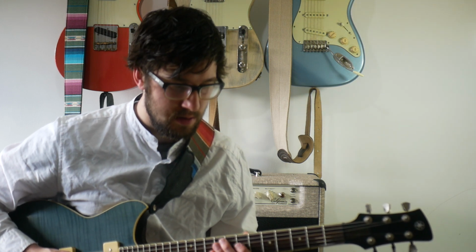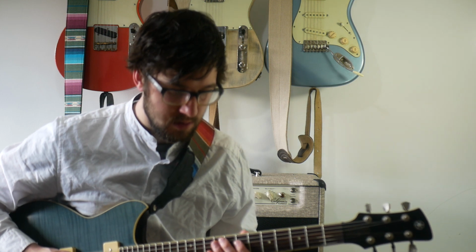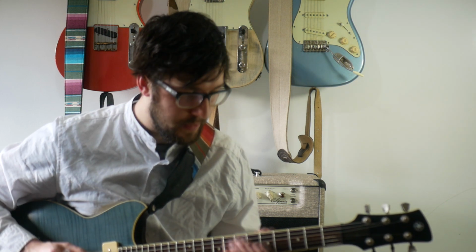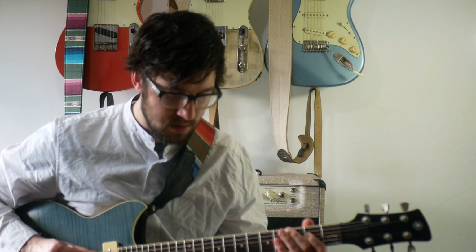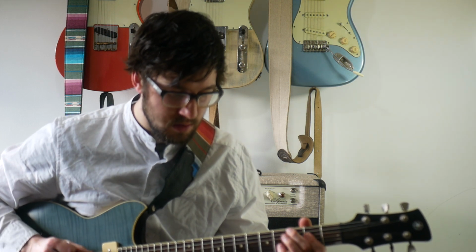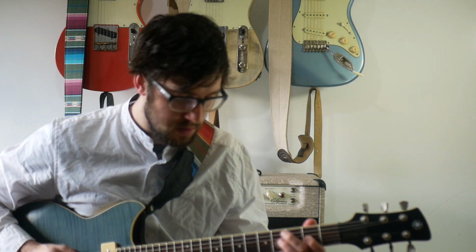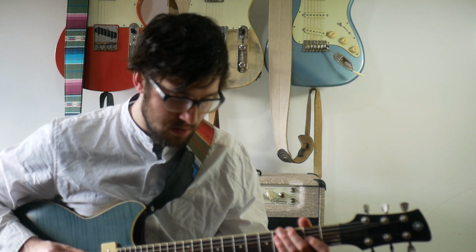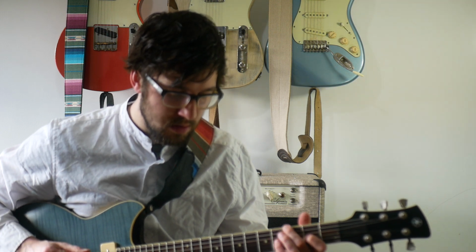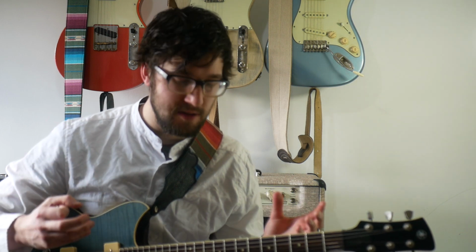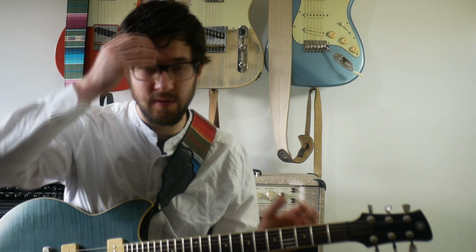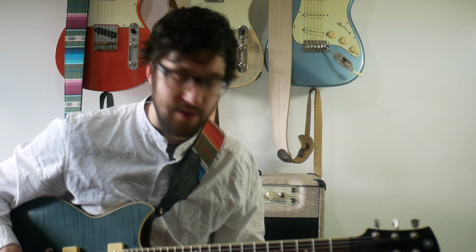So even though you don't have a consistent chordal loop through the entire song, you could have a rhythmic idea which underpins what you're playing. That's one way that I use the looper.